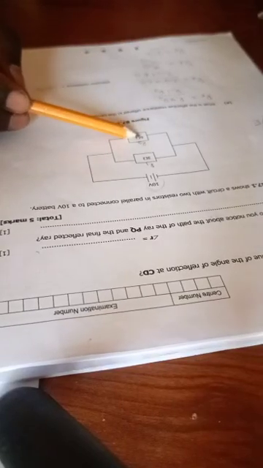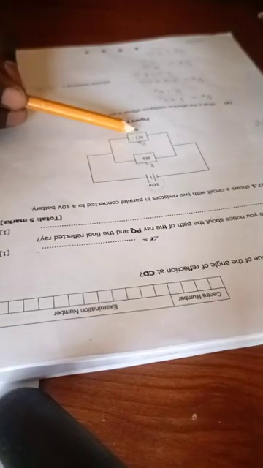Okay, guys. So for us to find the current flowing in the battery, please let us look at these two resistors which are here. These resistors are connected in parallel. So in parallel connection, current differs and voltage is the same.